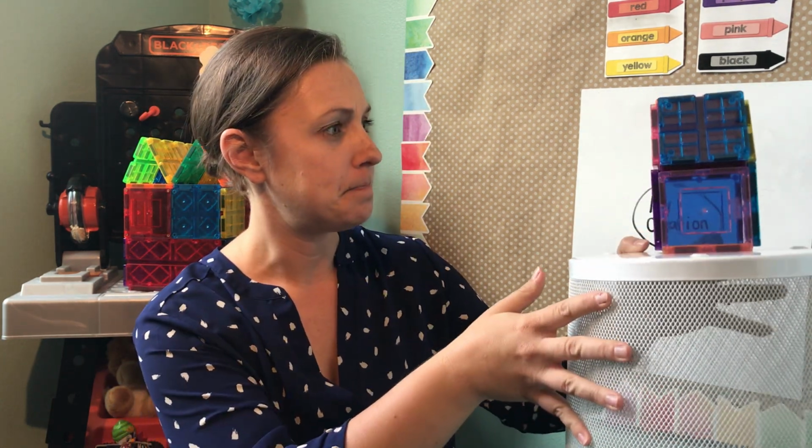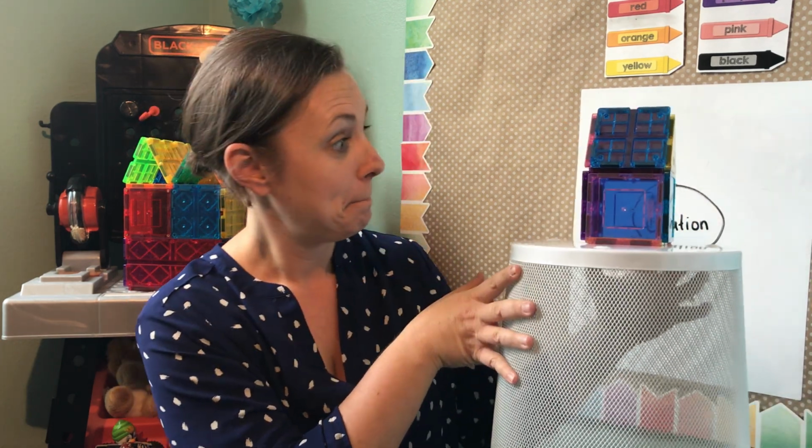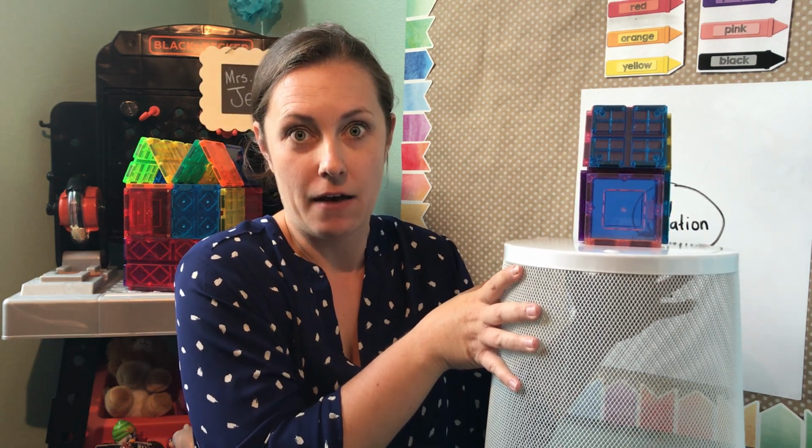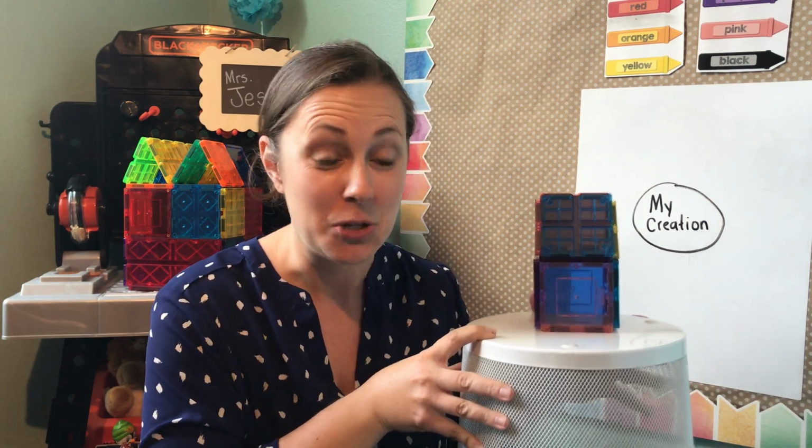And so we're looking for the math. We're seeing, how many triangles do I have? How many squares do I have? Do I have any rectangles? My friend had 2 rectangles, but I don't have any rectangles. And so we're seeing the similarities and the differences too.